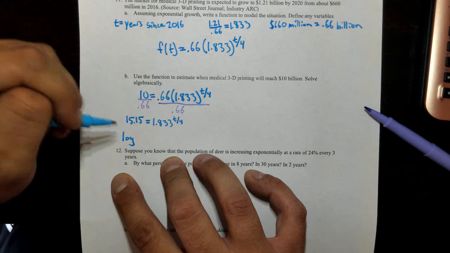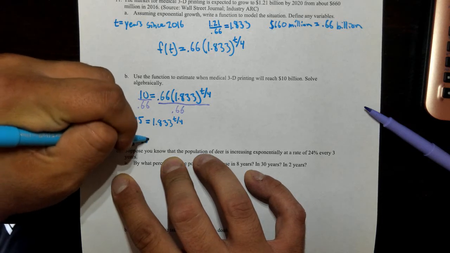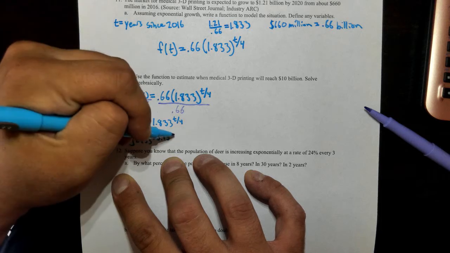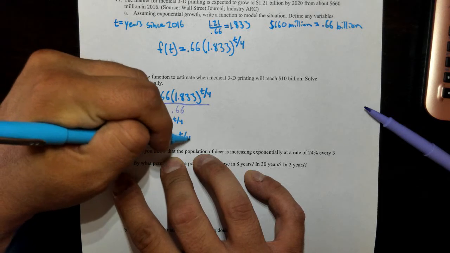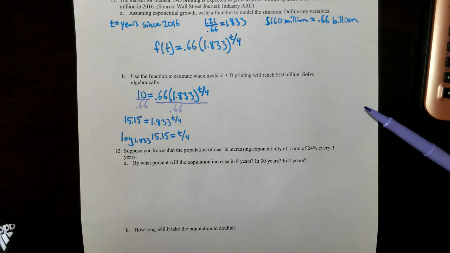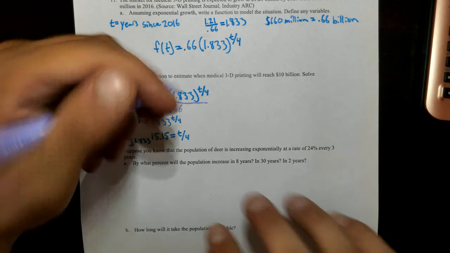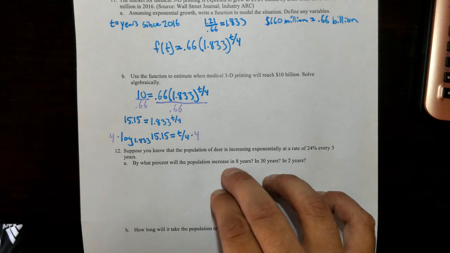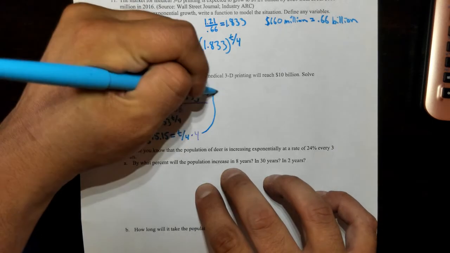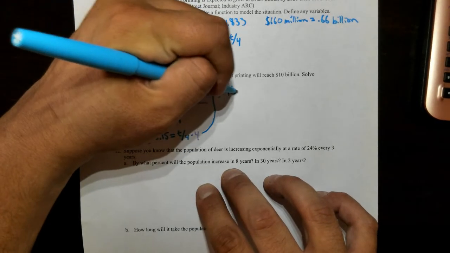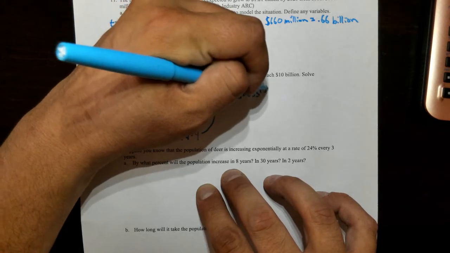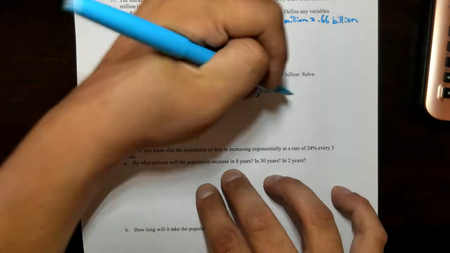So log base 1.833 of 15.15 equals t over 4. Now, to finish off for t, we need to multiply both sides by 4. So we get 4 log base 1.833 of 15.15 equals t.